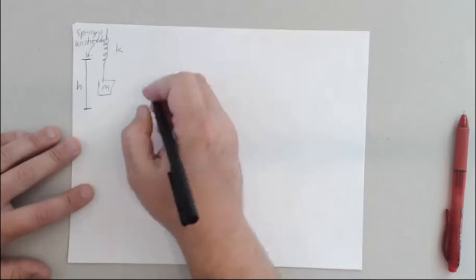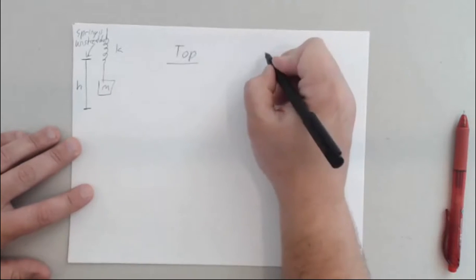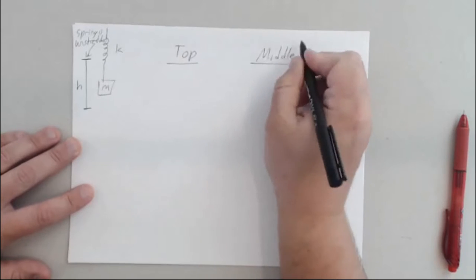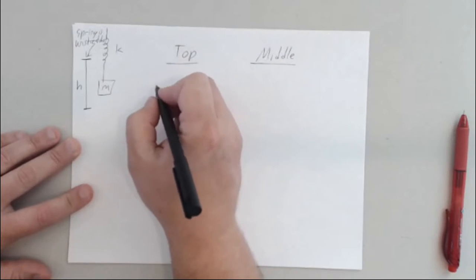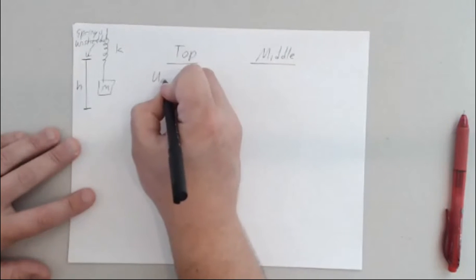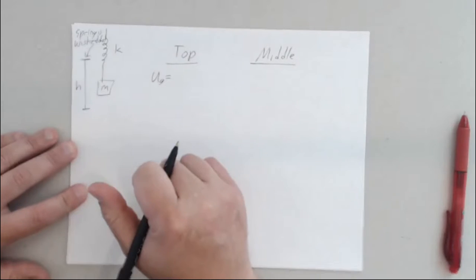So let's look at the top versus somewhere in the middle. What energy do we have at the top? Well, I said gravitational potential, right? Where do I want to put the 0 of my gravitational potential energy?